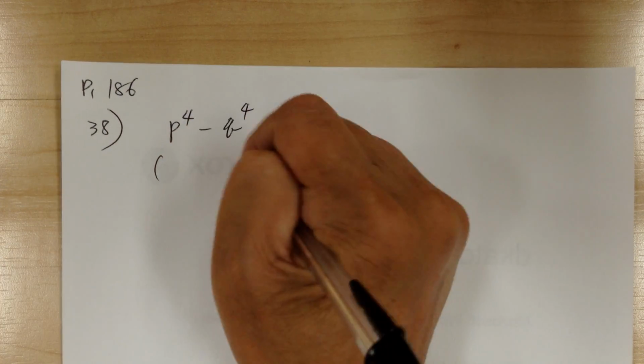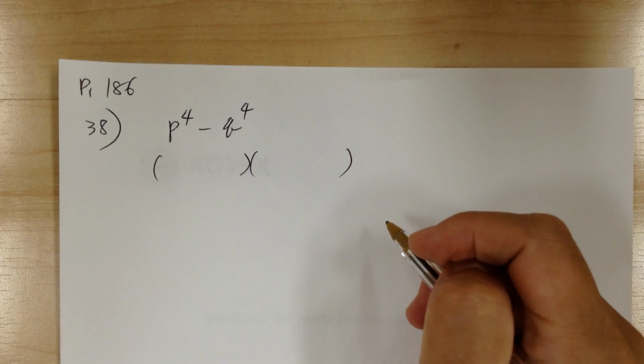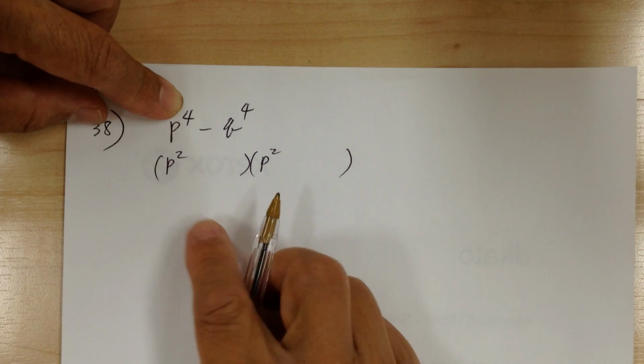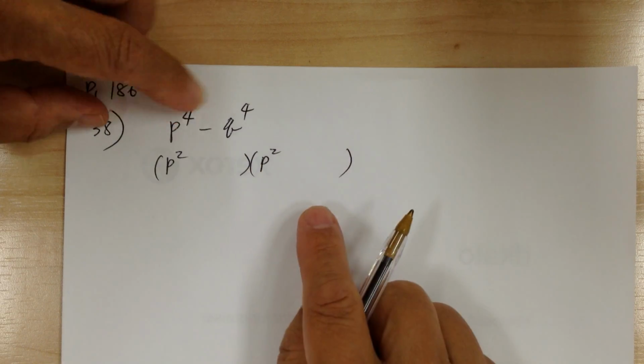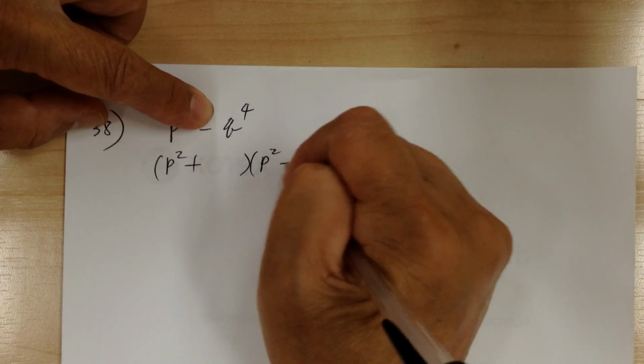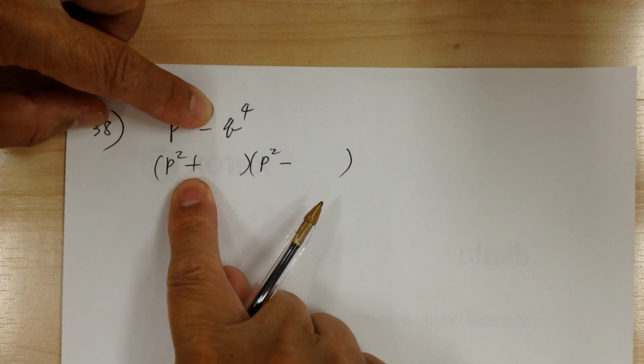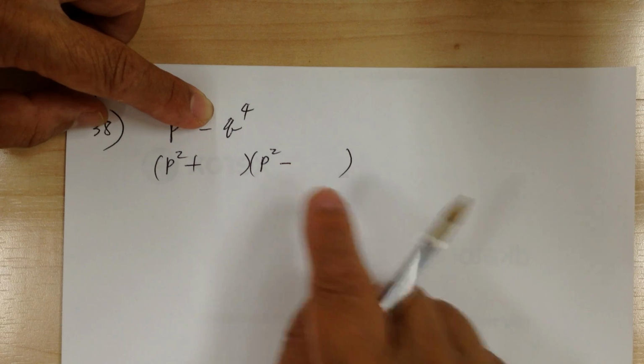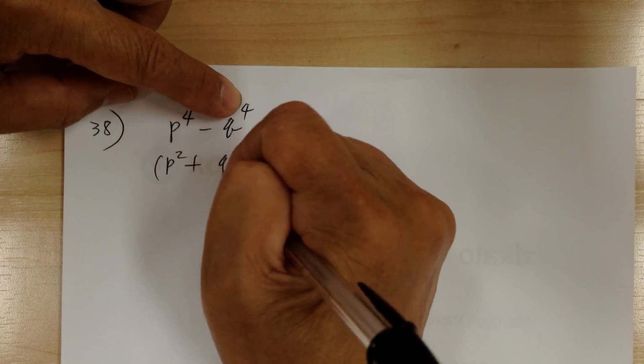Okay, so for the square, you just break it down, right? So to get p to the 4, you need to get p squared, right? So p squared times p squared give you p to the 4. To get minus, you need to get plus, minus. Now always put a plus first, okay? Again, there's a good reason for that. Always put a plus in the front, put a minus in the back. To get this, you're going to get q squared.